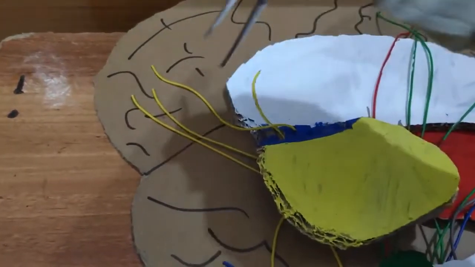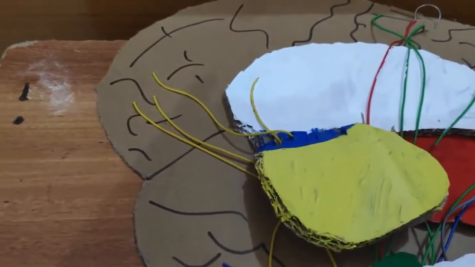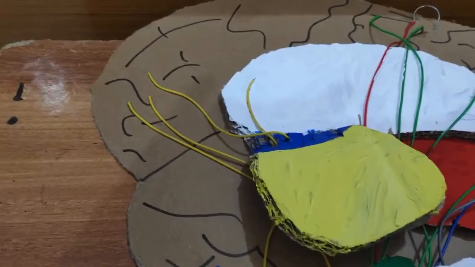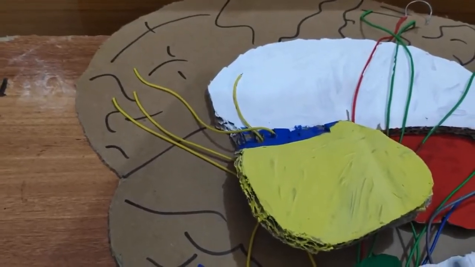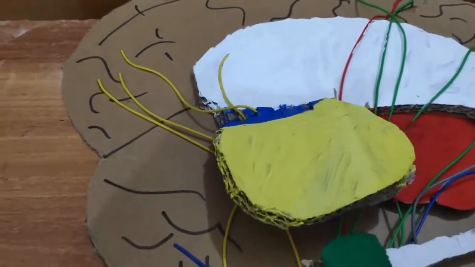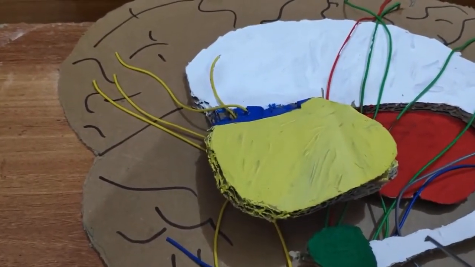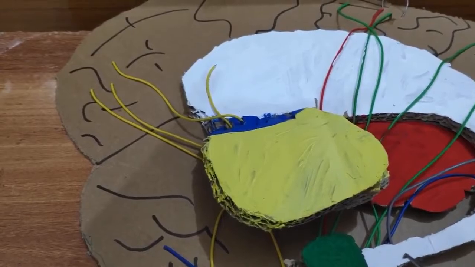These all are related with the function of the cingulate gyrus. So that will hamper, and the patient will lead to BOS, that is the bipolar disorder, obsessive compulsive disorder, and schizophrenia.